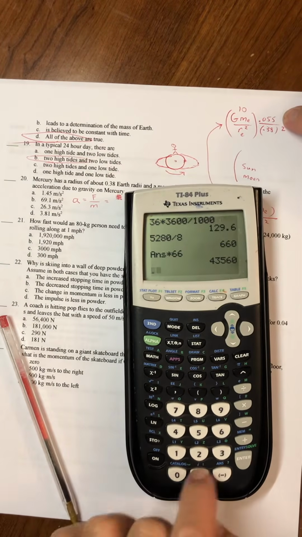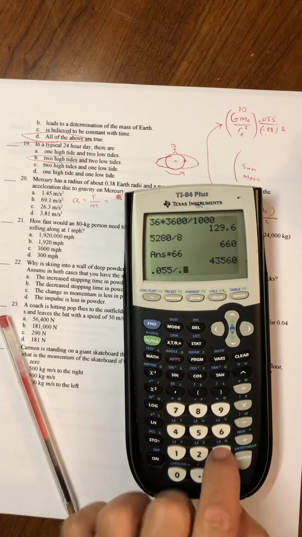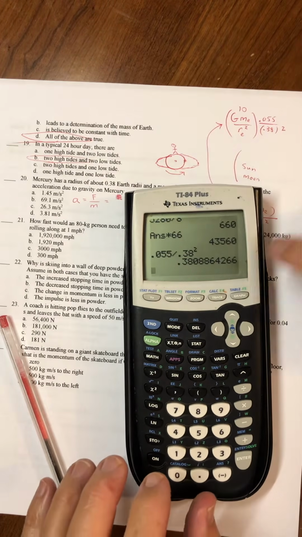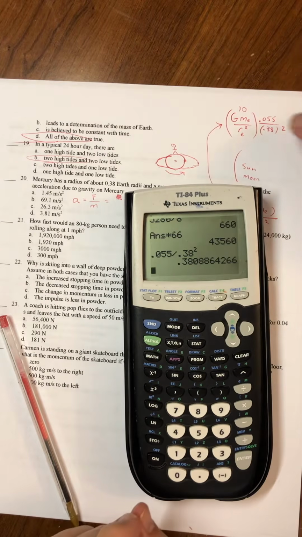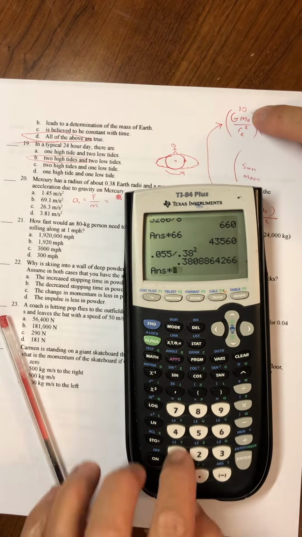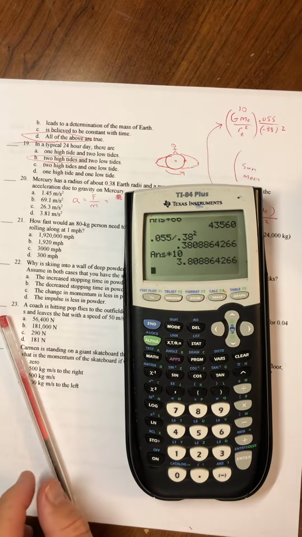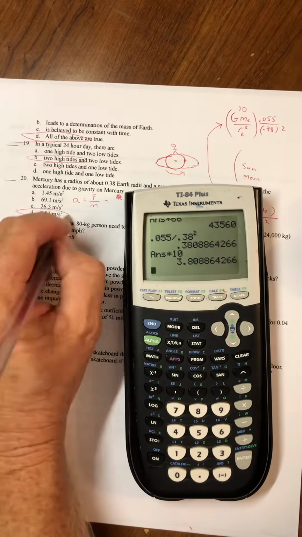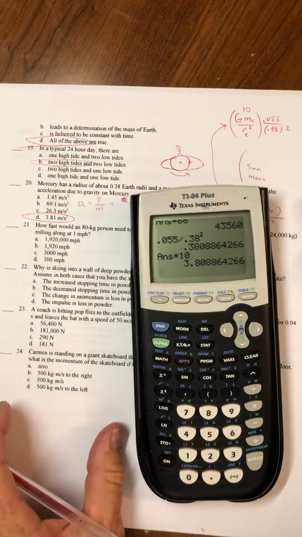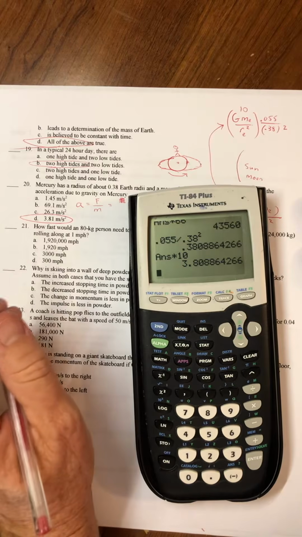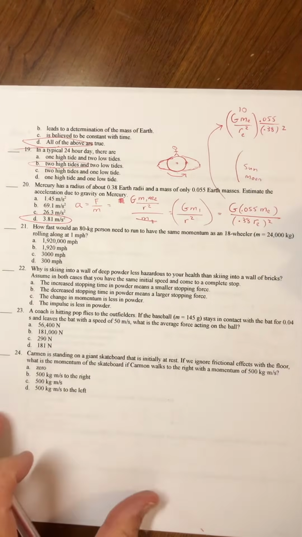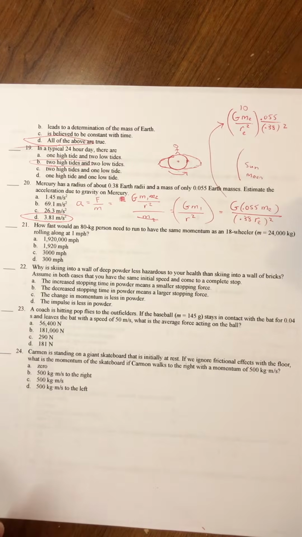I'll just do this number, 0.055, and then divide by 0.38 squared. So all that together is about 0.38. And then times the 10 makes about a 3.8. Looks like about a 3.81. And so looking like D here is going to be the matching number. All right, that was a tough one. And I think that's the end of chapter 5.